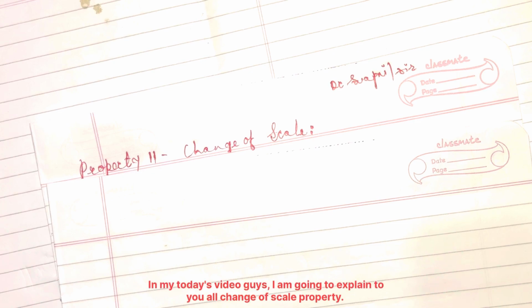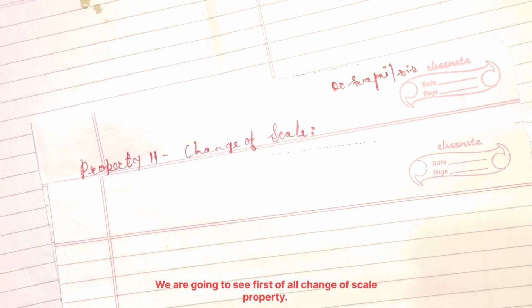In today's video, I'm going to explain the change of scale property. First of all, we understand what the change of scale property looks like, and at the end we solve some examples based on it. So without further ado, let's dive into today's lecture. First, the change of scale property.